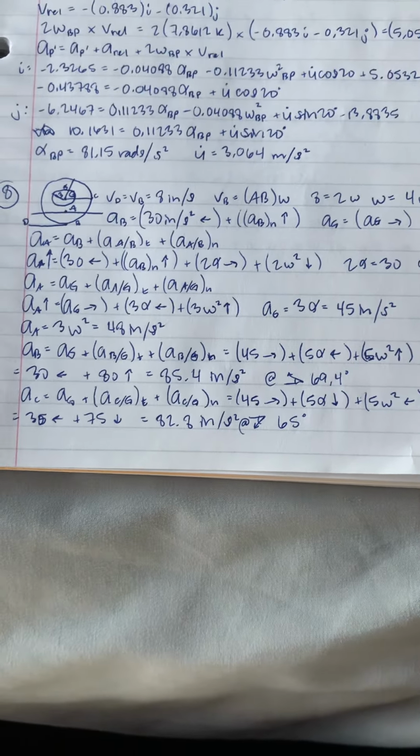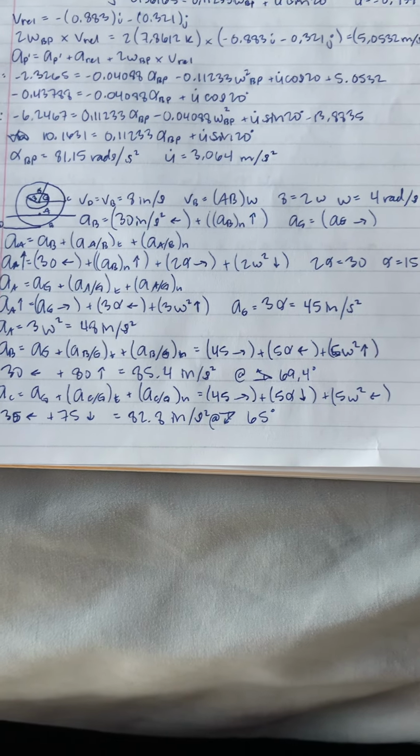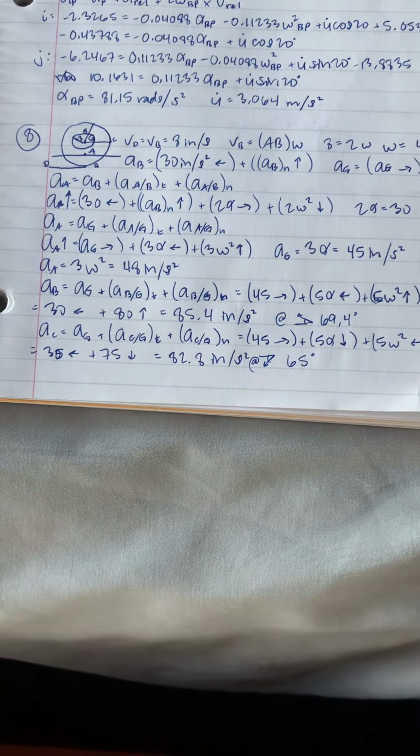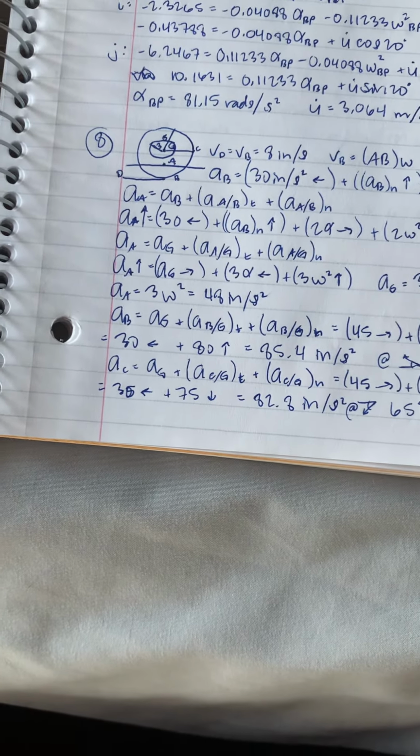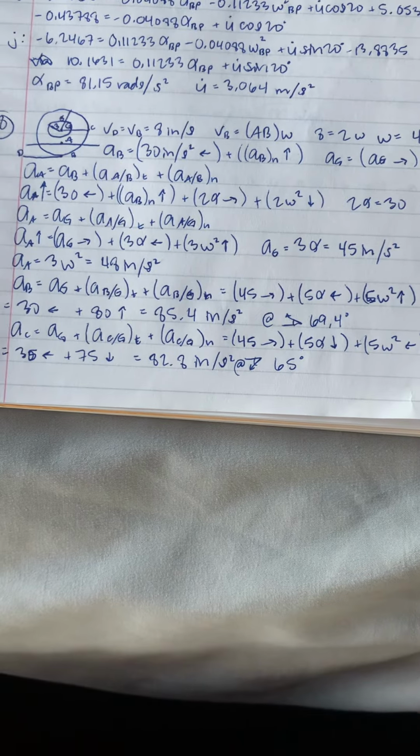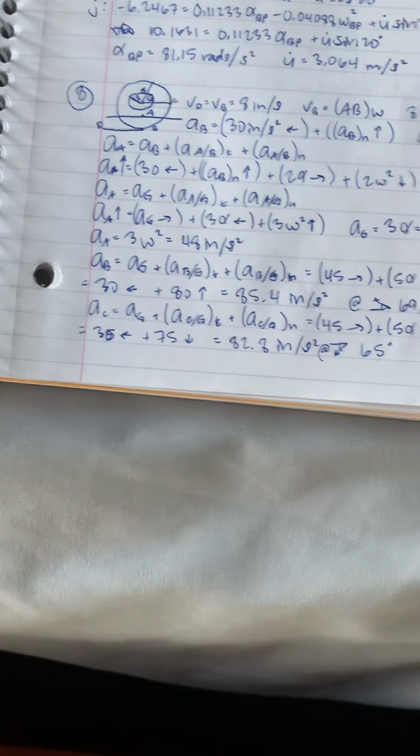So acceleration of G I got was 45 inches per second squared. And acceleration of A, 48. Acceleration of B, 85.4. And acceleration of C was 82.8. And acceleration of B and C both had an angle associated with them.